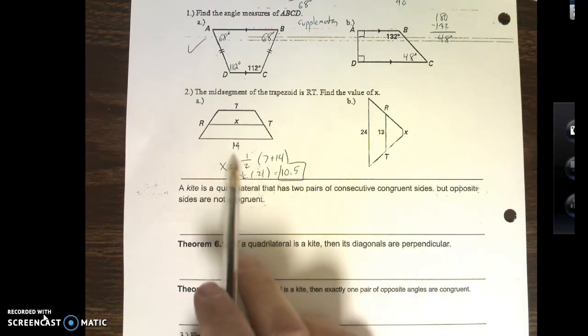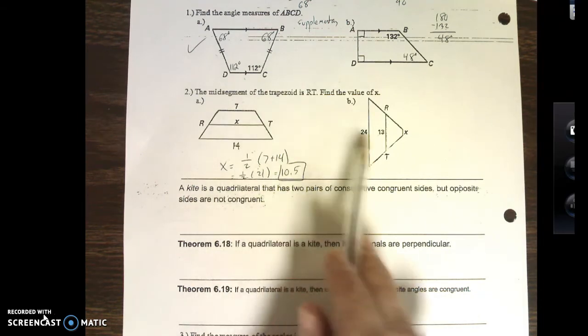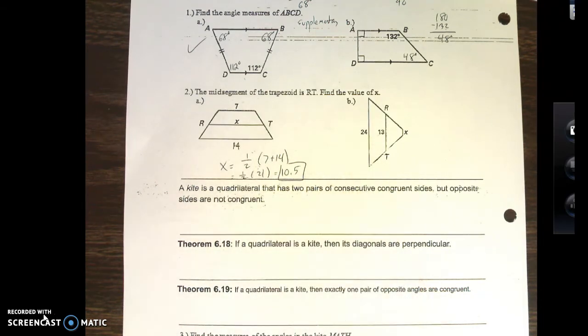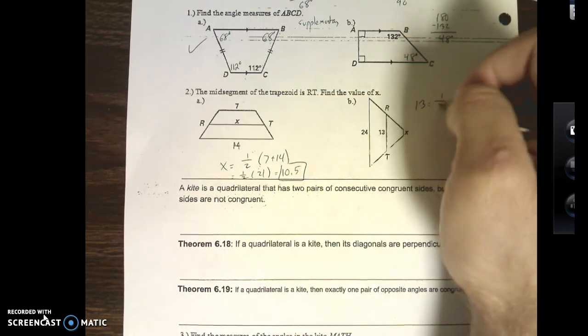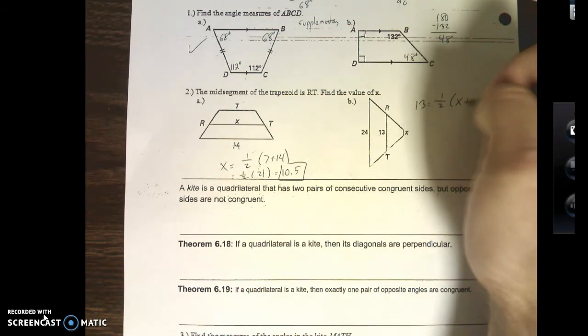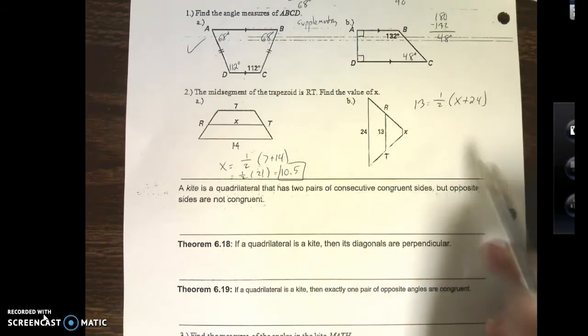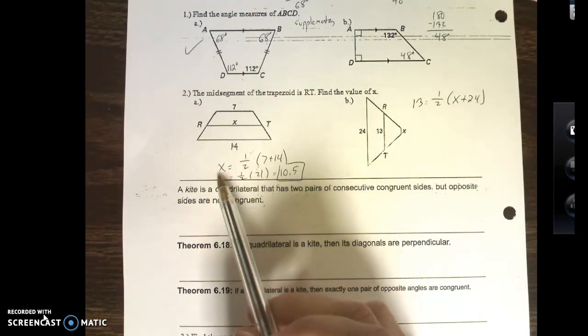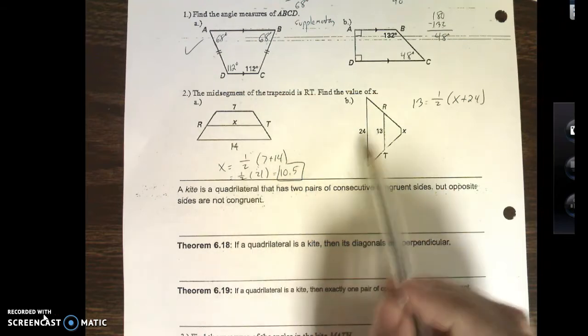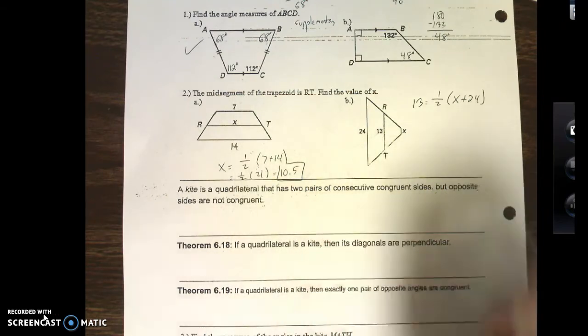Now I did that because X was in the middle. What's in the middle for part B? Hopefully you guys can see 13 is. So 13 equals 1/2 times X plus 24. Now this is a little trickier. Why did I set this up differently? Again, X was in the middle. That's why I did X equals 1/2 the outside. Middle equals 1/2 the outside.